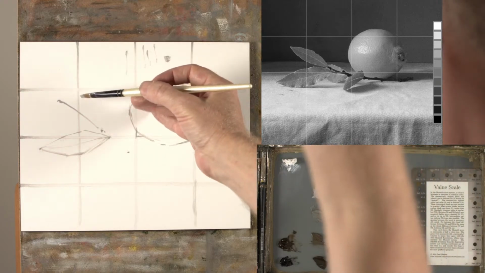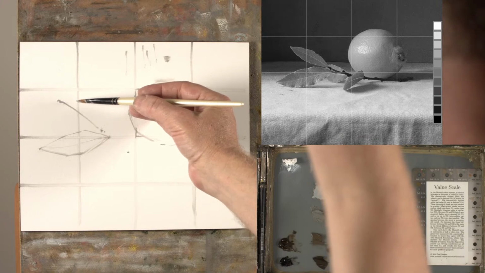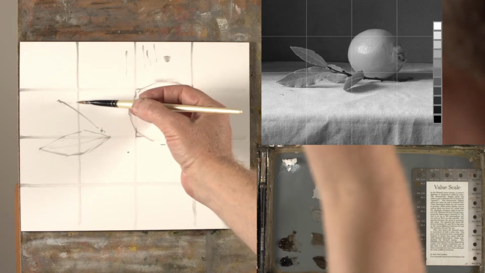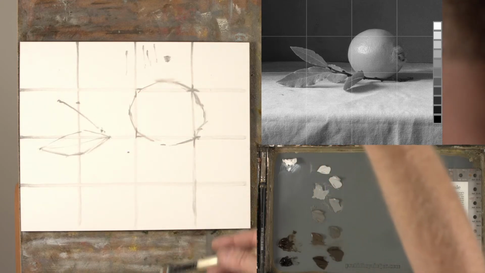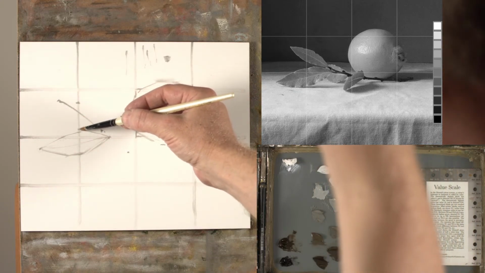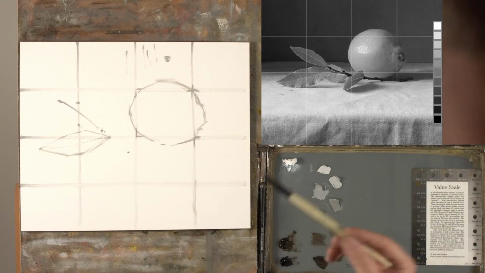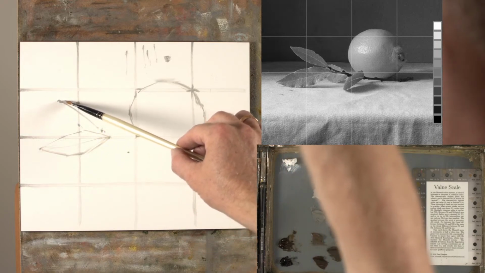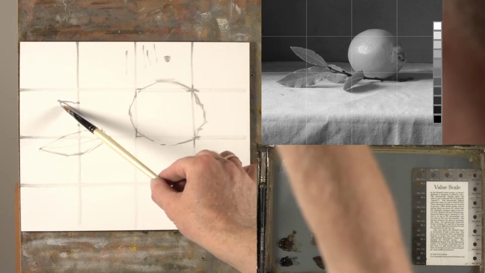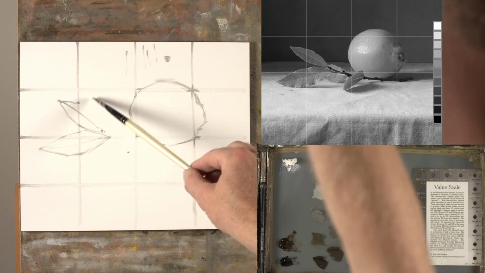So then where does the outer edge of this leaf cross the grid lines? Well, it crosses this one here, slightly below the point. A little bit below the point. You're always looking for relationships. And it crosses this one just a little bit above this leaf, about there. So then you can start to figure out where these lines go, and then join them to the back.